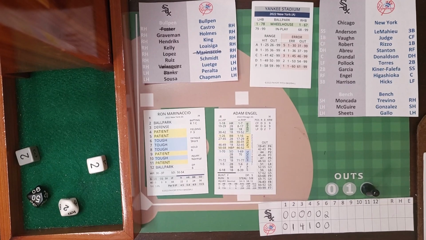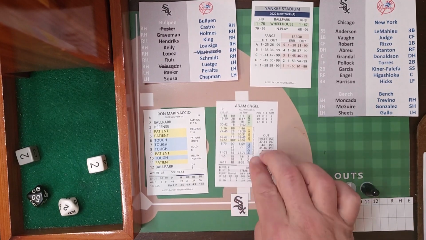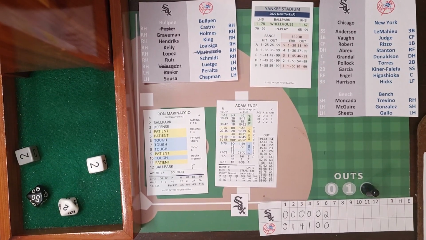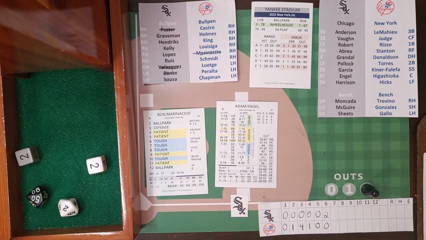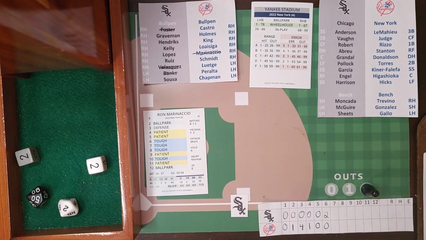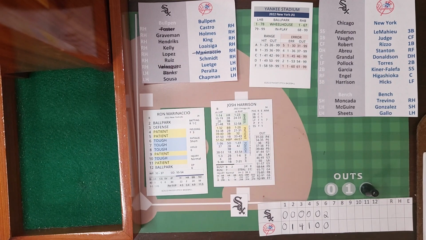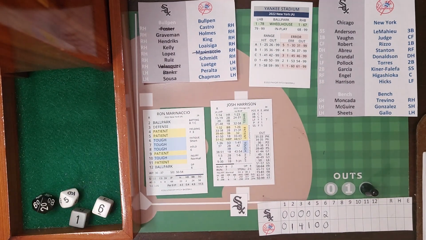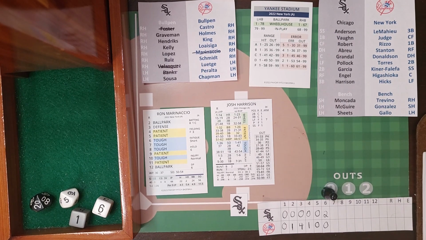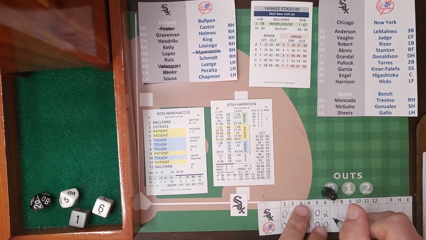Here's Engel. 4 is patient, 52, and he hits him. So much for going 1, 2, 3. Plunks Adam Engel. Not sure Engel thought much of that, but he's hit by the pitch. Don't know if that's any kind of retaliation for hitting Higashioka earlier, but so far no murmurings. And here's Josh Harrison. 7 is tough, 25, struck him out to end the inning. So 2 strikeouts in the inning for Marinaccio. The only blemish was the hit by pitch.